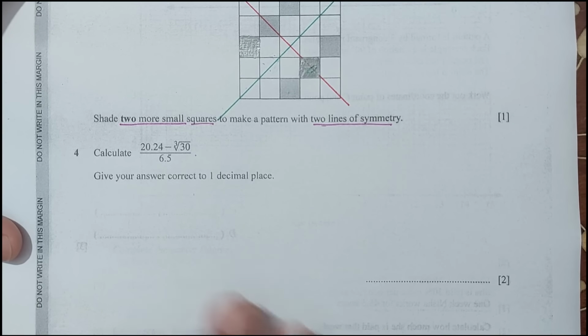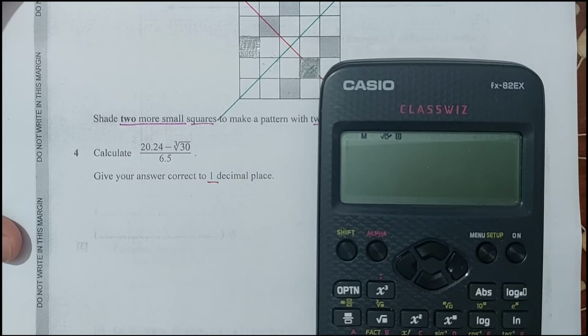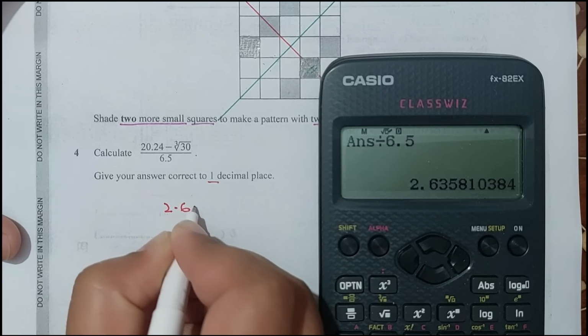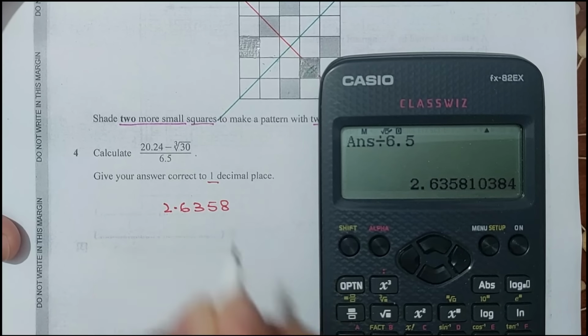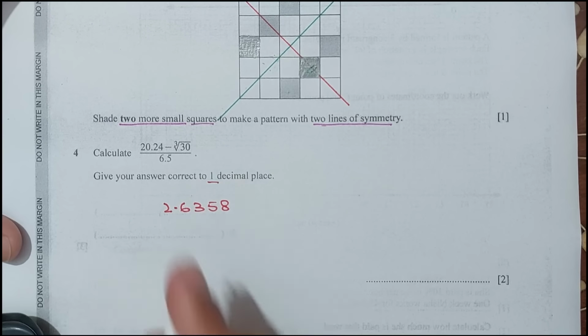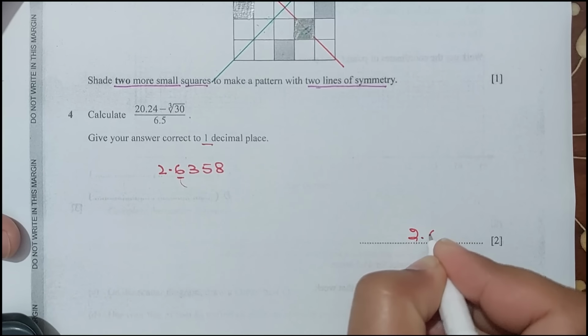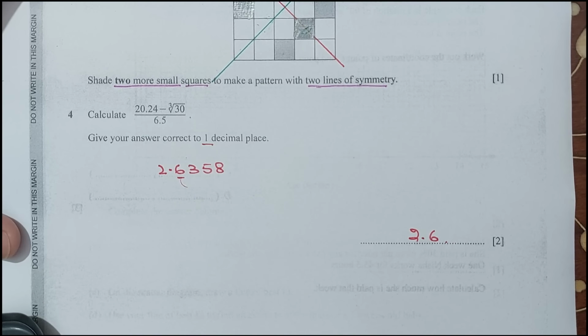Moving to question number 4, you have to calculate this, giving your answer correct to 1 decimal place. Since it is a calculator paper, just calculate it. So 20.24 subtract the cube root of 30 and then divide by 6.5. This is going to be 2.6358. You have to find the answer to 1 decimal place. This is the 1 decimal place. The next digit is 3, which is not 5 or more, so you have to round down. So 2.6 is the answer.